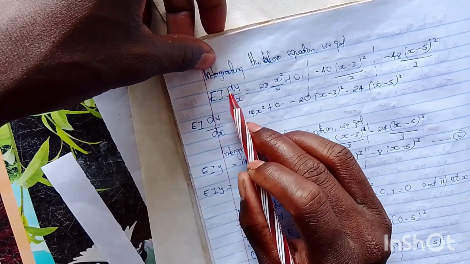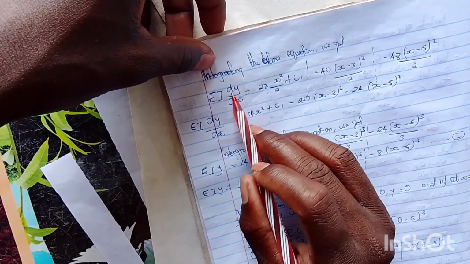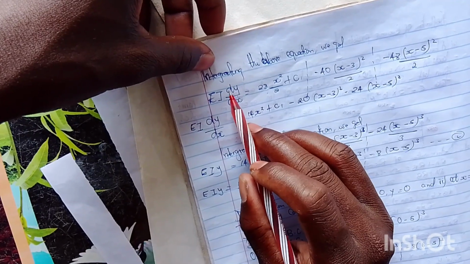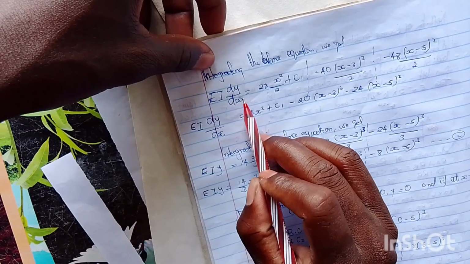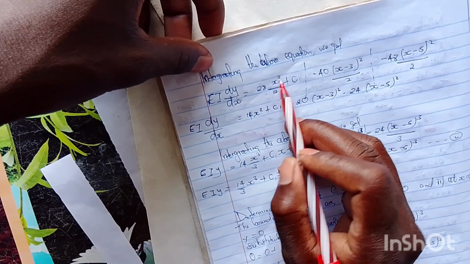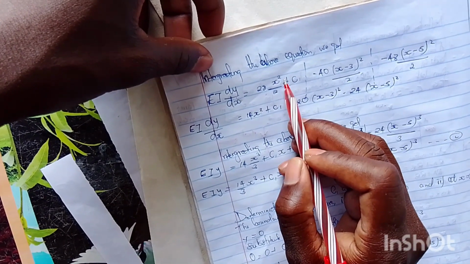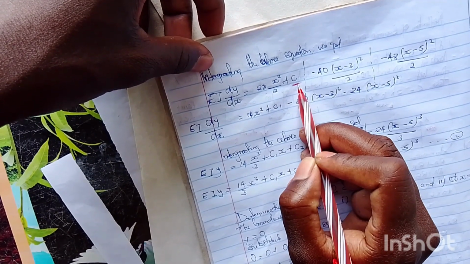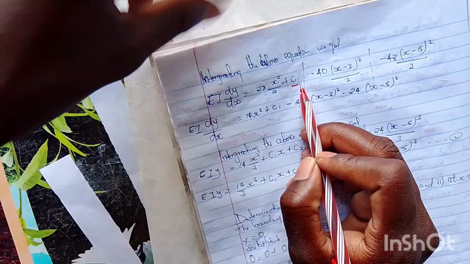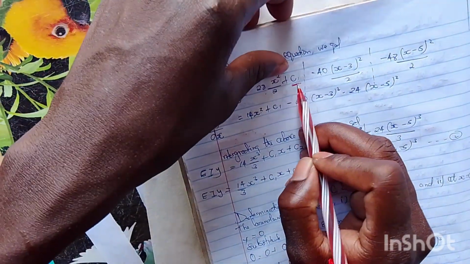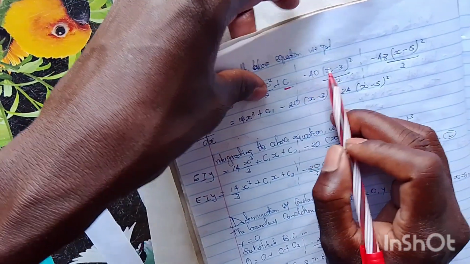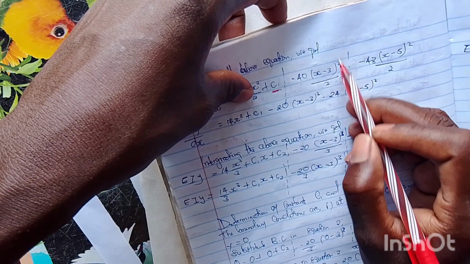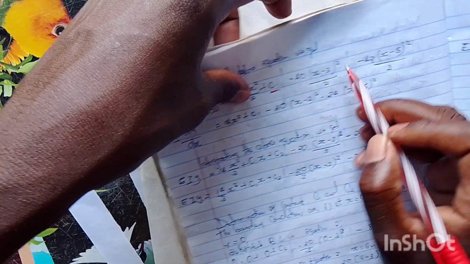After integrating, even the left side changes. It was d squared y, now it will remain dy. X will remain with power 1, and this part becomes 2, over 2 again. At the first integration, we introduce C1. The 40 term: the power was 1, so we add 1, it becomes 2 over 2 again.